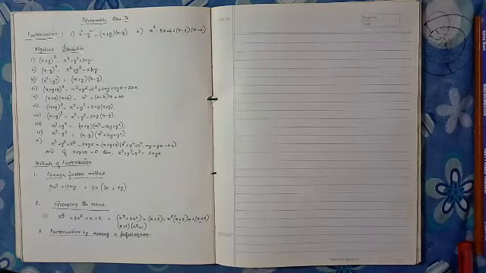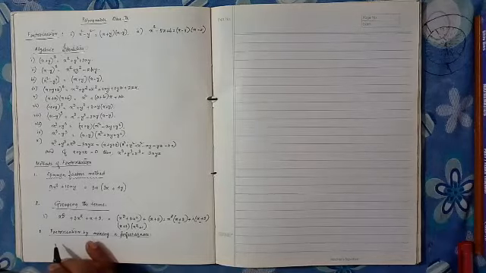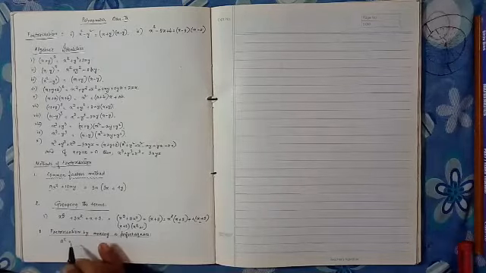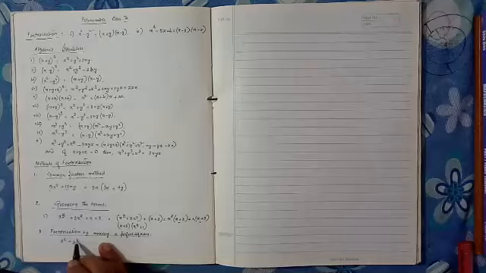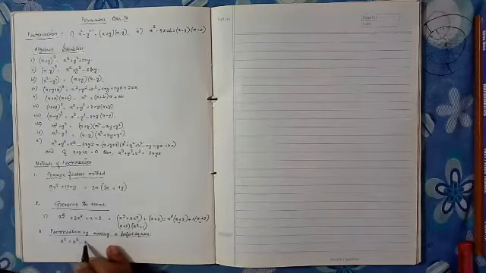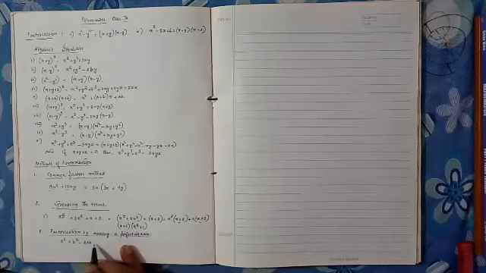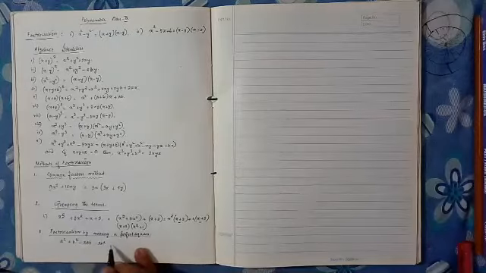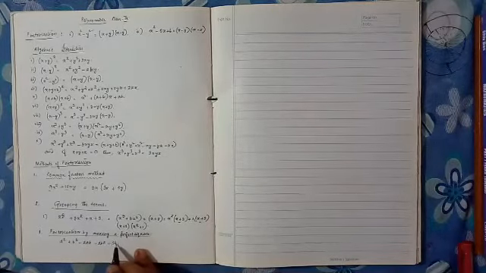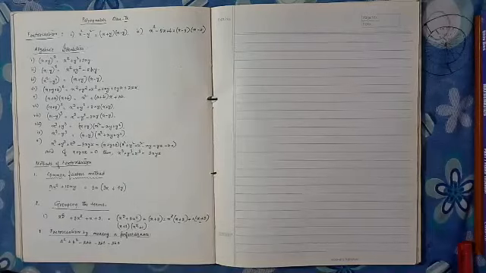Now, what is the method? Let us take one example. Suppose we have the expression a square plus b square minus 2ab minus 2ac minus 2bc. Suppose we have this expression, we have to factorize.